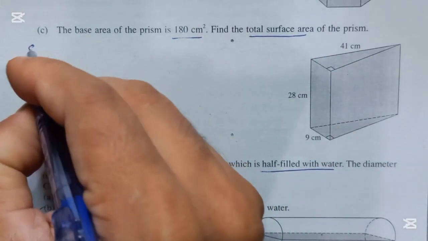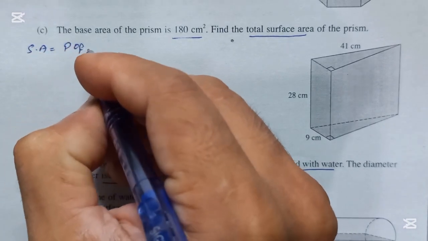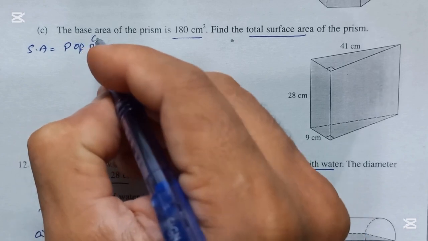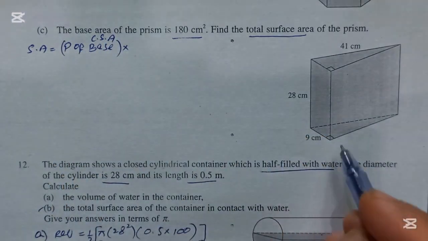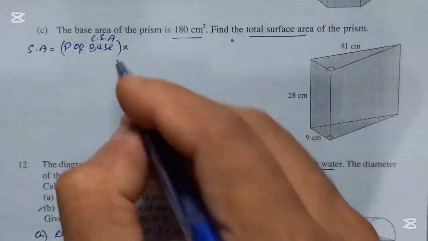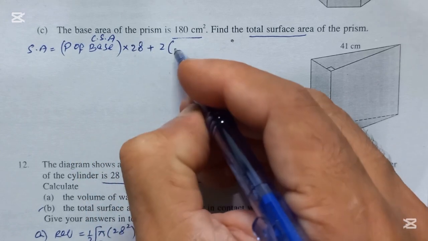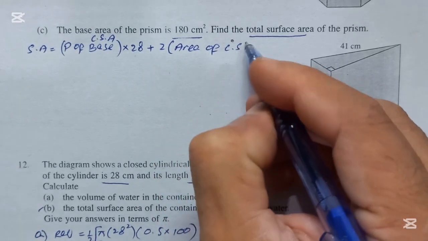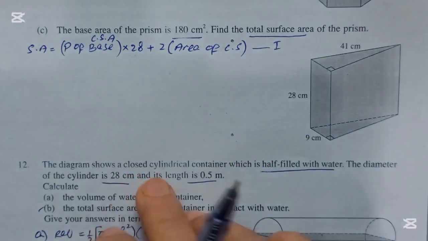The surface area formula of the prism is the perimeter of the base, that is actually the cross-section, multiplied by the length between them, which is 28, since the opposite side is also the same, plus 2 times the area of the cross-section. So this is the formula in which we need to put the values.